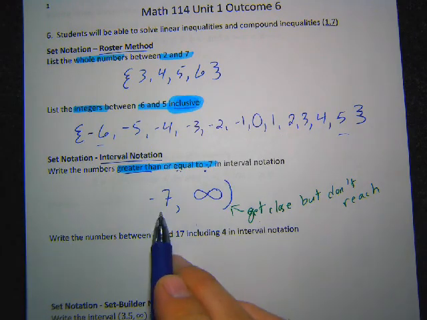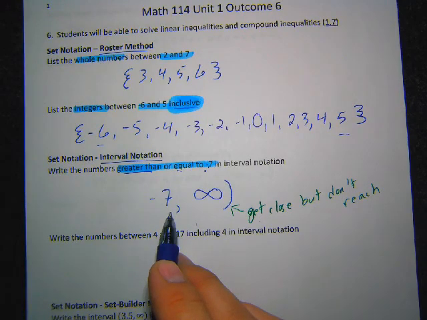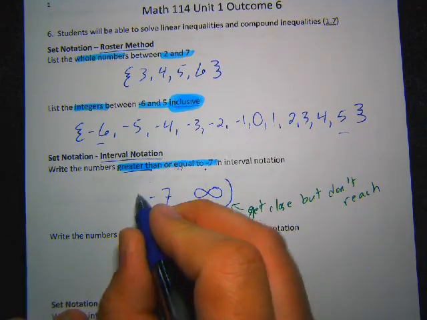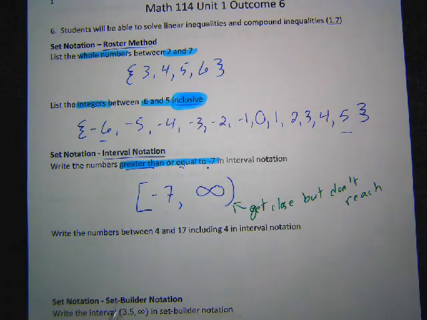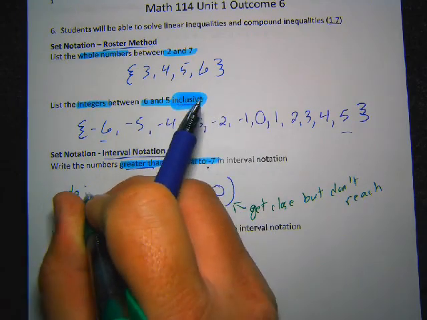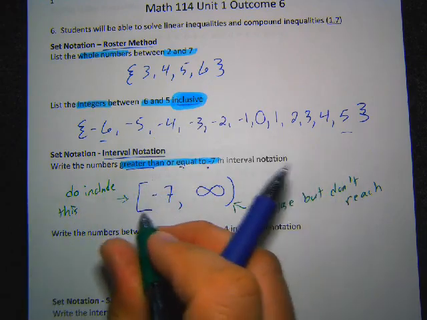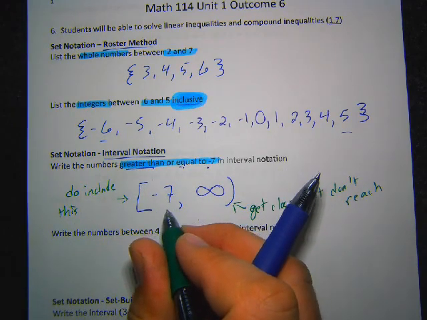Now, if you want to include a number, because we want to include -7, -7 is part of this set. We don't want to get close to -7. We want it to include it. Then we use a hard bracket or a square bracket. So hard bracket or square bracket means that we do include that value. So we actually reach it. We reach all the way up to -7, and we hard stop at -7.